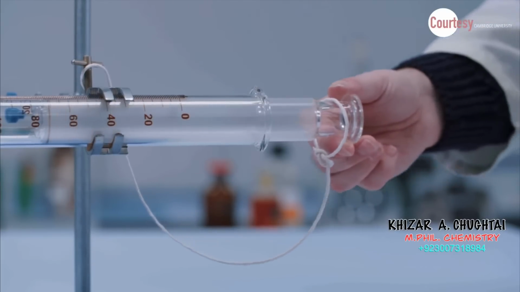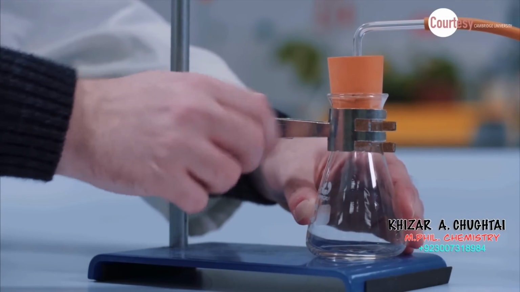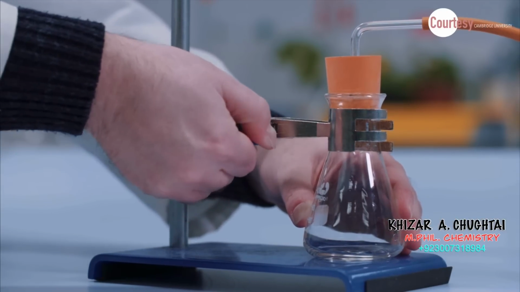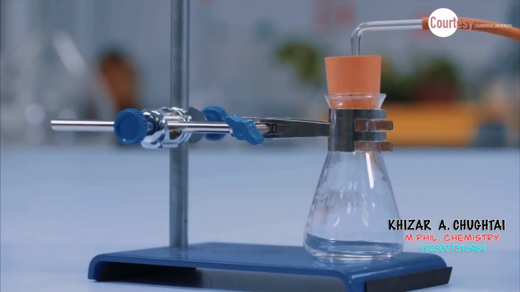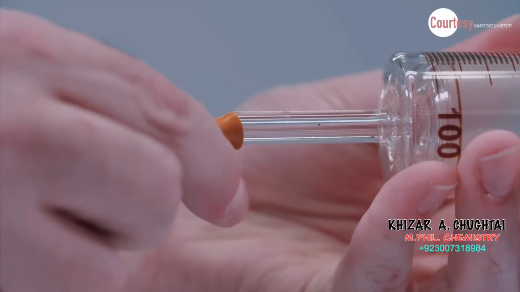The conical flask in which the reaction occurs is also clamped gently. Make sure that the bung is a good fit for the conical flask. Also ensure that the rubber bung has a suitable diameter to attach to the gas syringe.